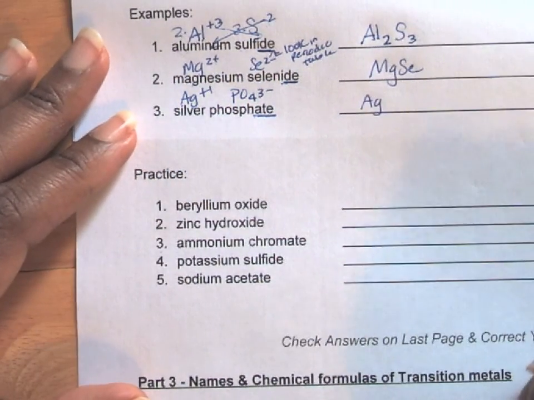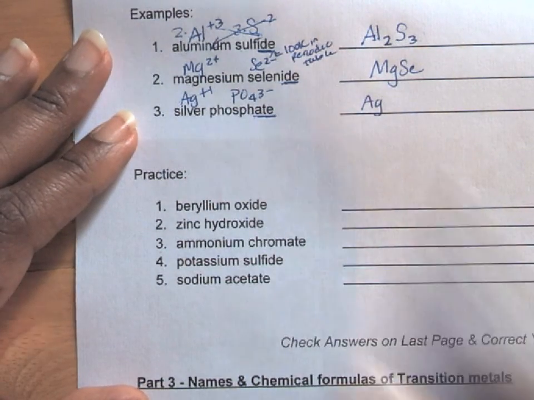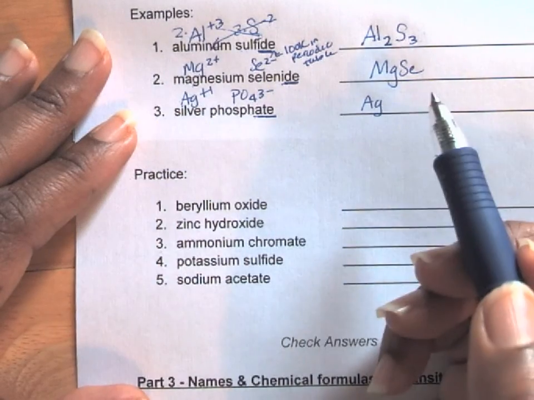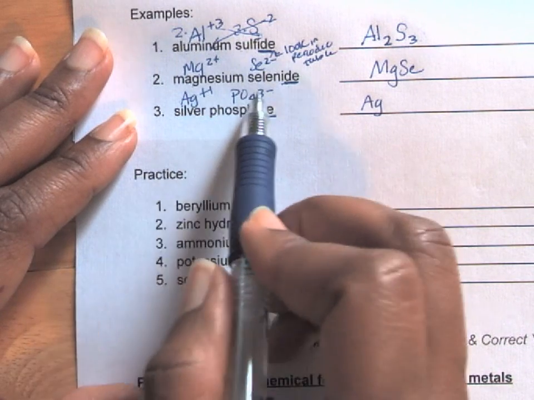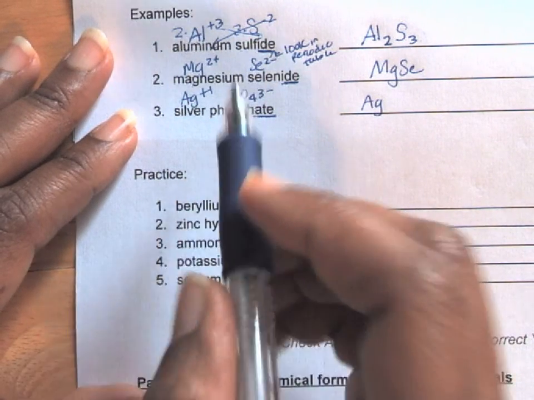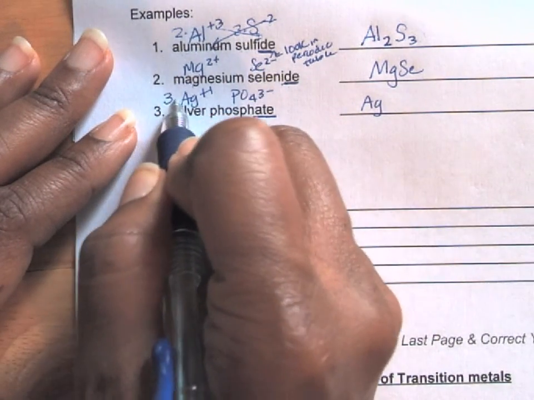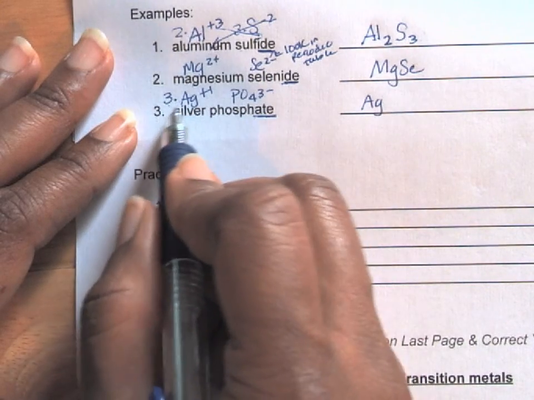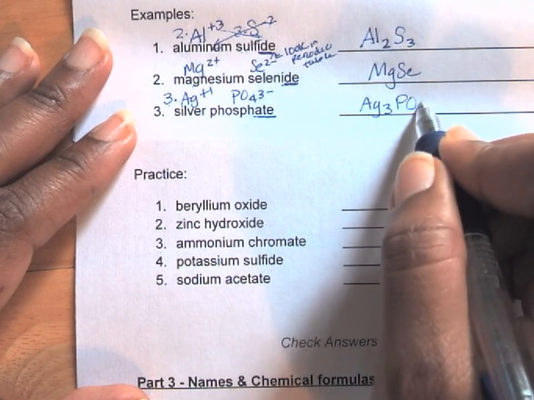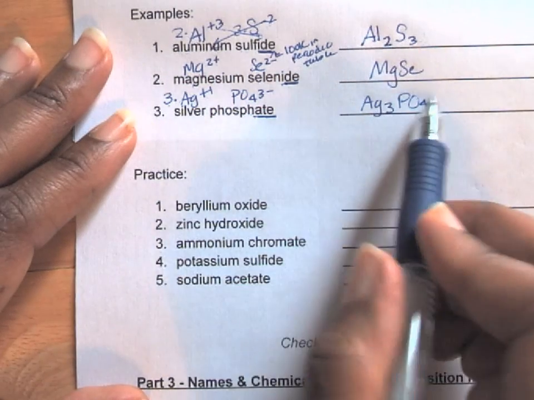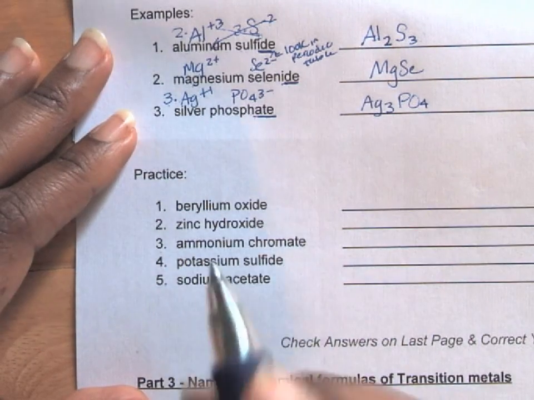Okay, and now I'm going to figure out how much of each of these I need to get an overall charge of 0. If I add +1 and -3, that doesn't work. That won't give me 0. So that means I'm going to need more of at least one of them. In this case, in order for it to balance, since I have a -3 charge here and only a +1 charge here, I'm going to need a total of 3 of these. So 2 more, which will give me a total of 3. So my formula is going to be Ag3PO4. Notice that in all of these I don't put the charges in, I just use the charges to figure out how much I need. But when I write the chemical formula, I don't write it with the charges.